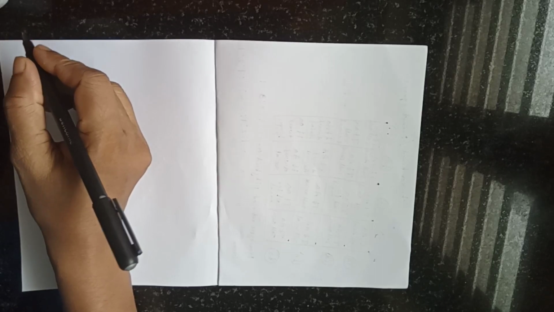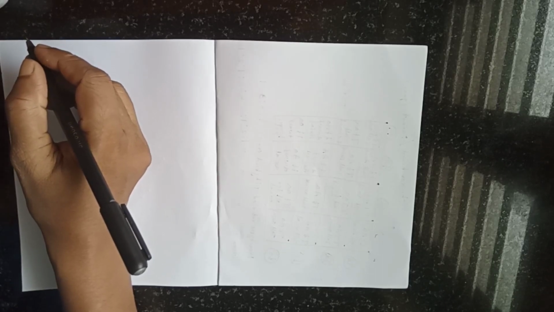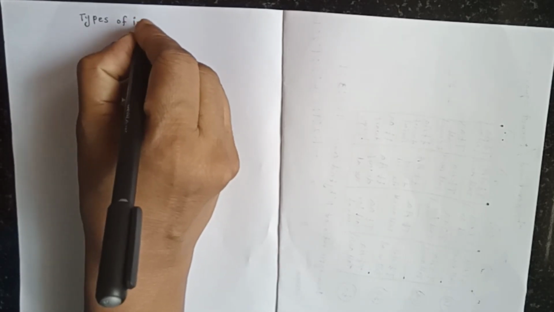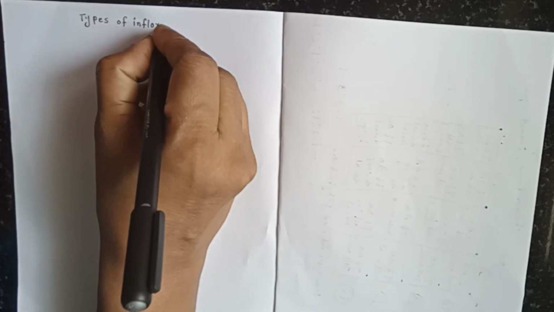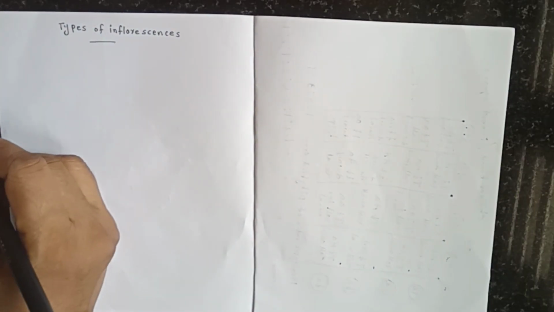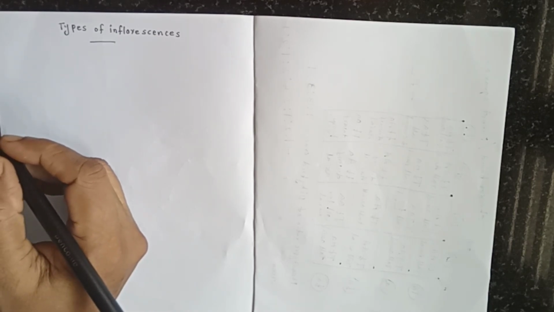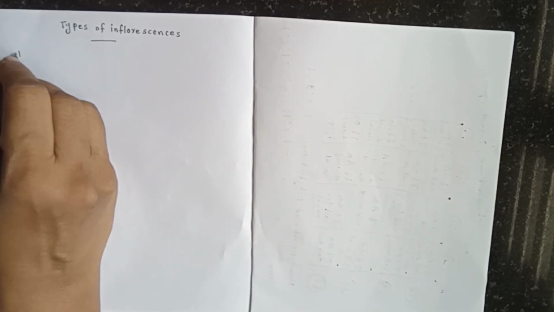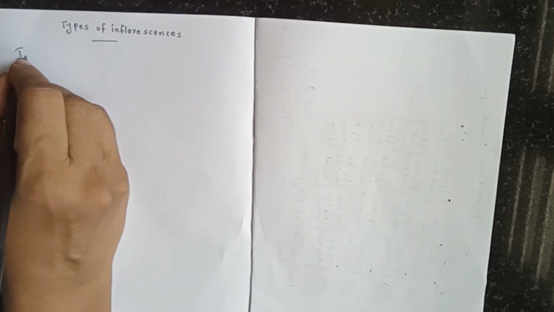Now we discussed the types of inflorescences. There are mainly three types of inflorescences: racemose, cymose and special inflorescences. First, we discuss the cymose inflorescence.